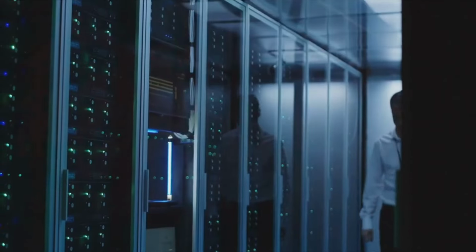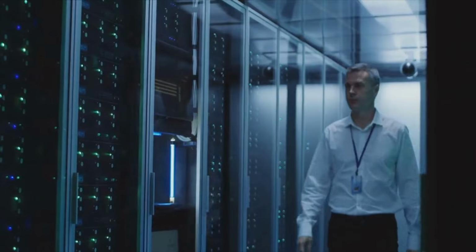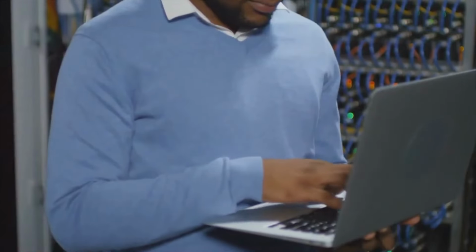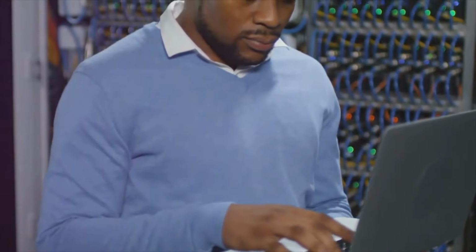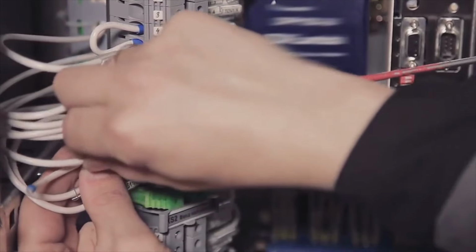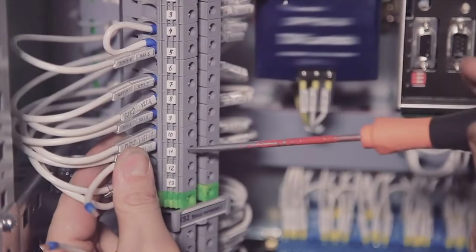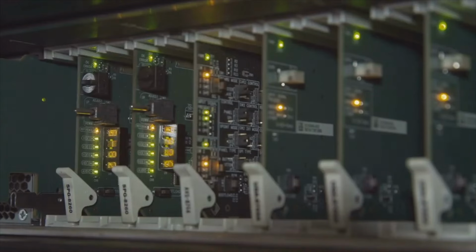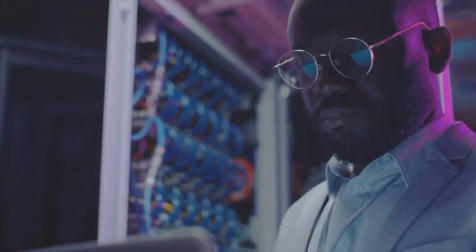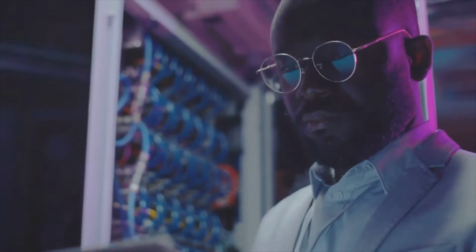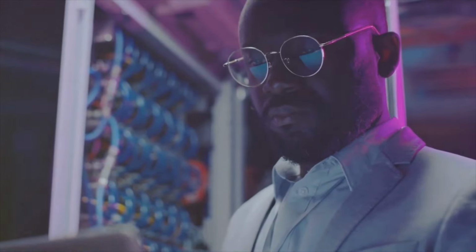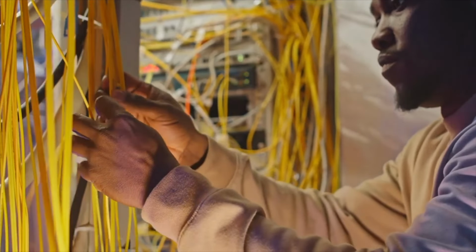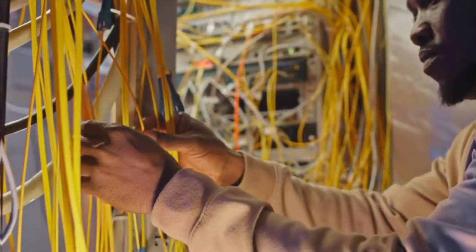Last but not least, we have network engineers. These are the people who build and maintain the infrastructure that connects our digital world. Network engineers are like the architects of the internet. They design, install, and manage computer networks, making sure data flows smoothly. They keep us all connected. To be a network engineer, you need to have a deep understanding of networking protocols and technologies. You also need to be a good problem solver to troubleshoot any issues that arise.